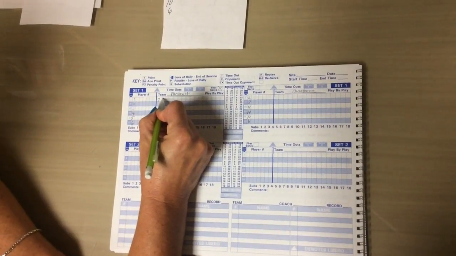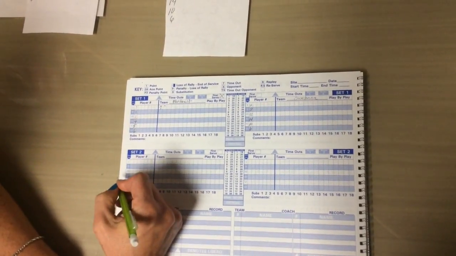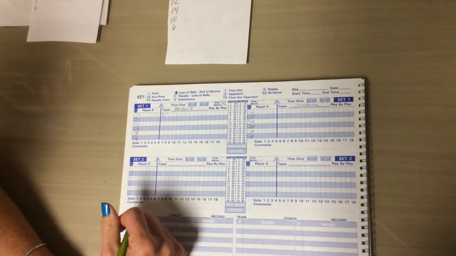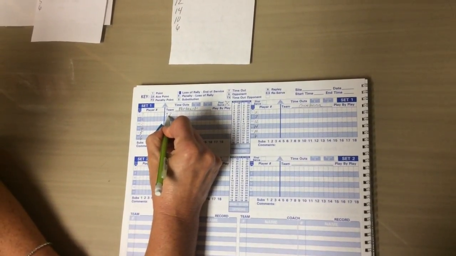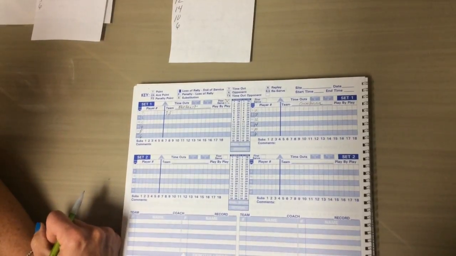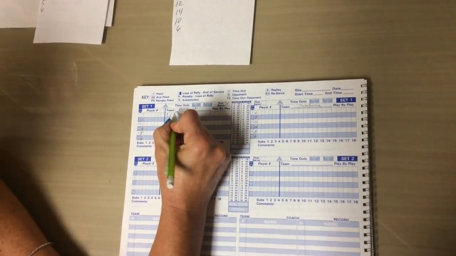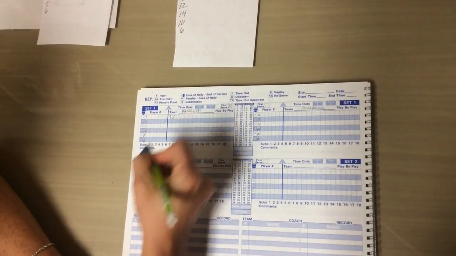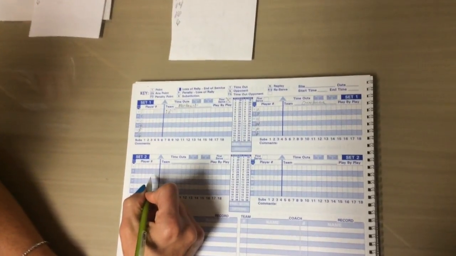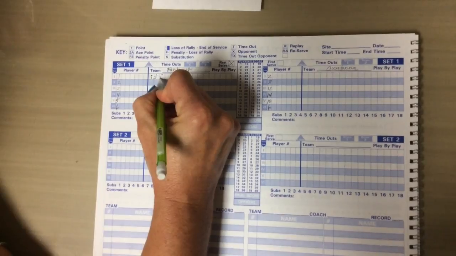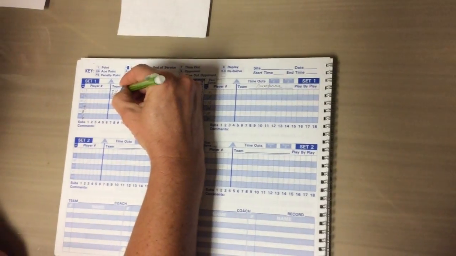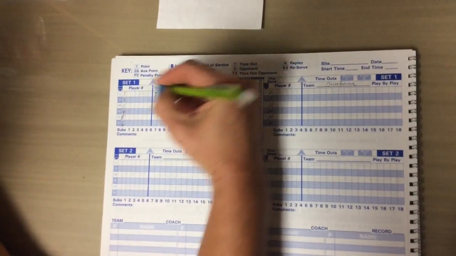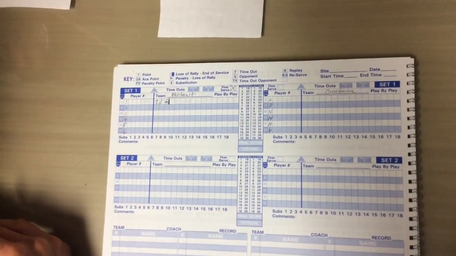In the next box, because she's still serving, we're going to put another dot so we don't lose track of where we're at. She serves again, another successful serve for a second point. She's still serving. Unfortunately, she served the ball into the net. That tells us as coaches that she missed, so we're going to put a capital M. It's the end of her serve, so we're going to put a vertical line in that same box.